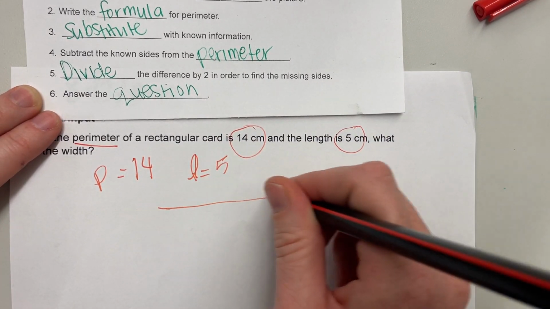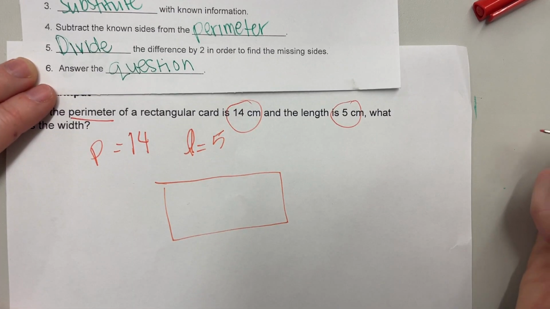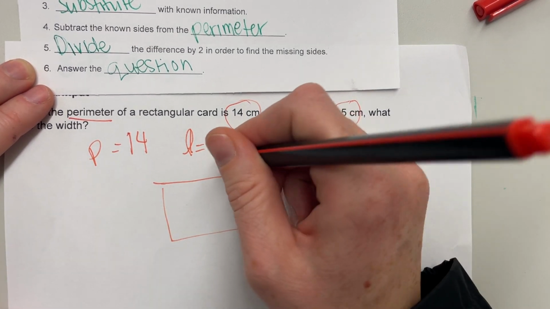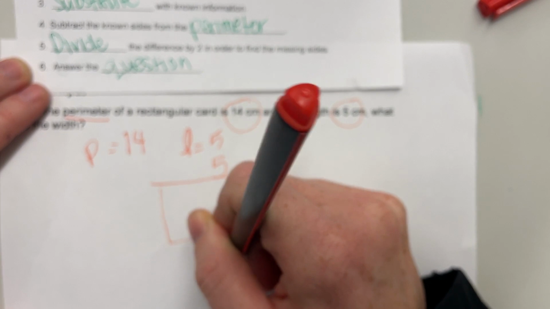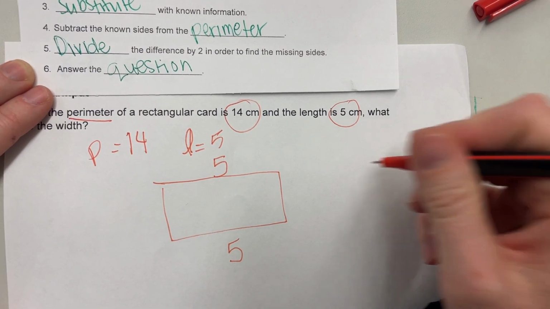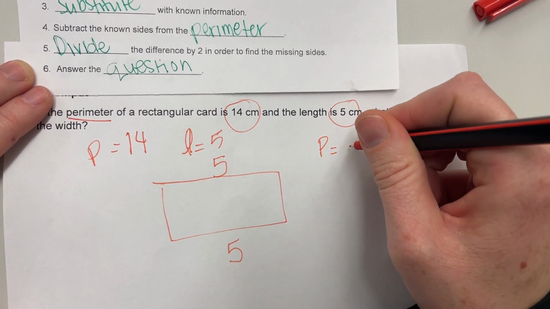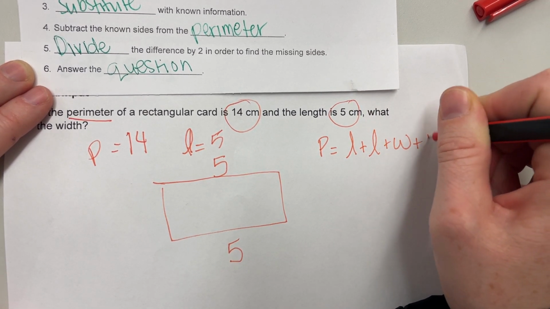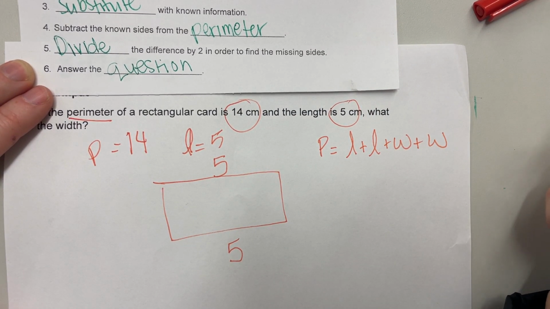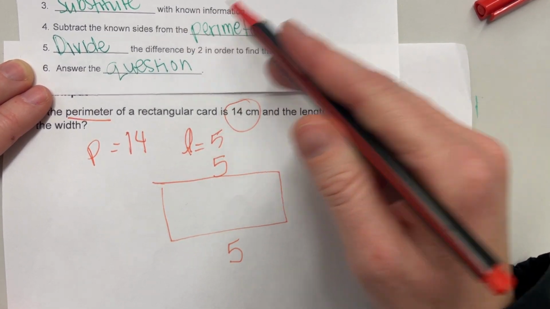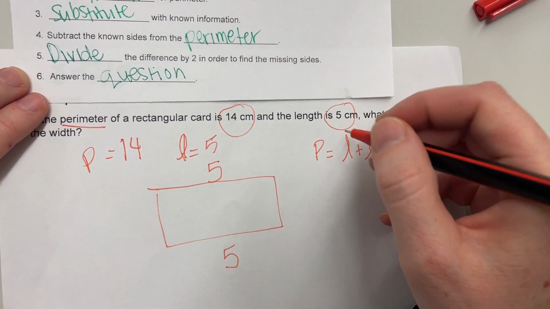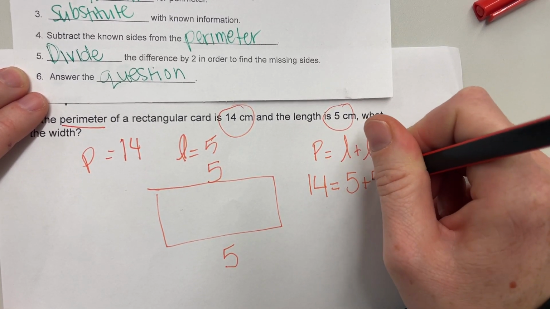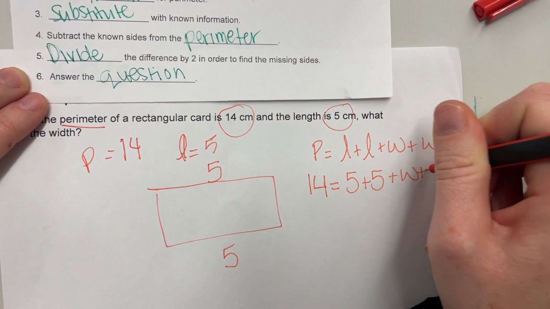Then I'm going to draw my picture, and I know that the longer side is 5, so I'm going to put 5 and 5. Now I need to write the formula. P equals length plus width plus width. And now it says substitute with the known information. So I'm going to put 14 equals 5 plus 5 plus W plus W.